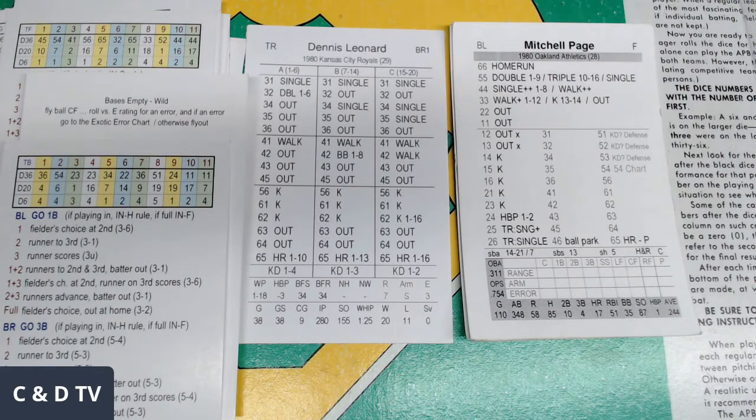Let's look for the Kansas City chart. Let's see if we can track that down. Red Sox, Baltimore. I may have to put one out for Kansas City, or maybe not. It seems that I do have to put one out for Kansas City.